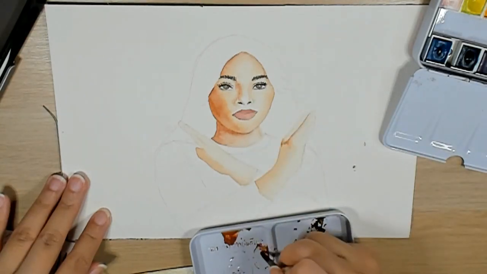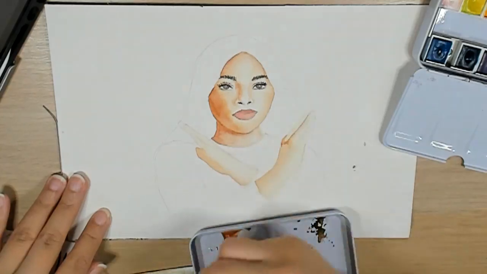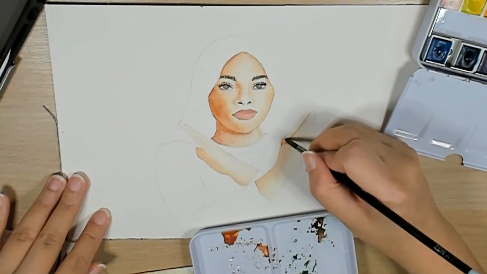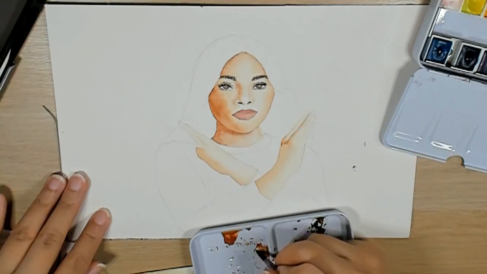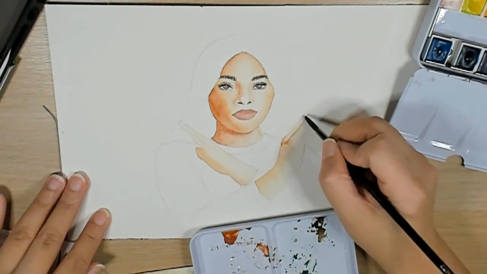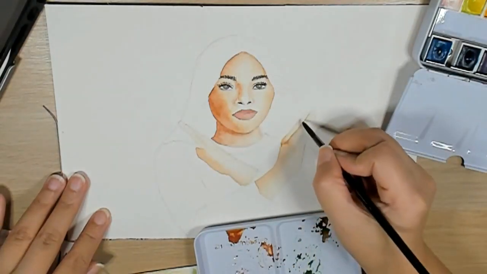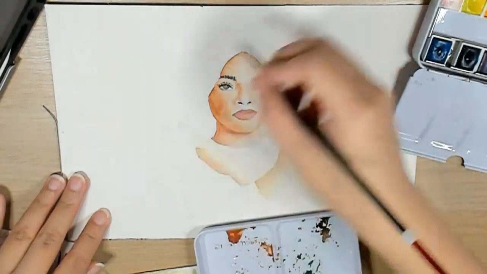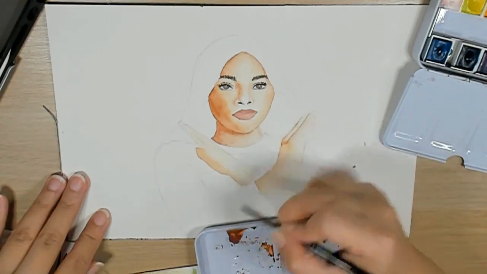Okay, so as you can see, I'm just starting with laying in the first layer, the lightest mixture, and then doing my color pulling, applying it to the areas where it's darkest and then pulling it towards the lighter areas. And I was able to do this whole thing just with that technique. So you can totally do this.